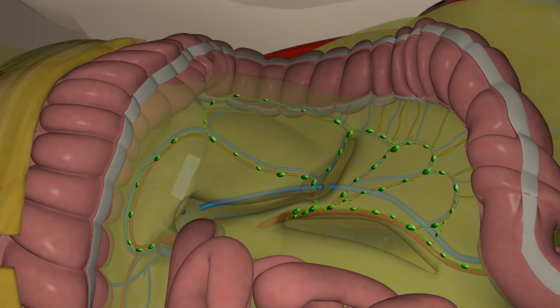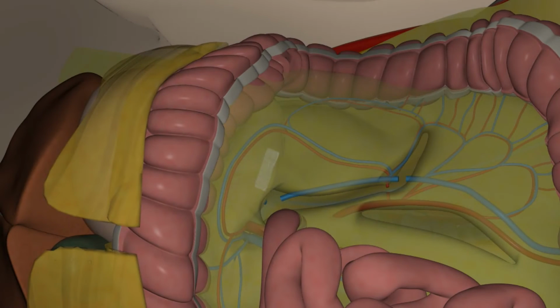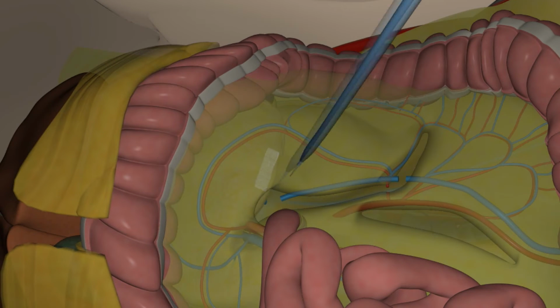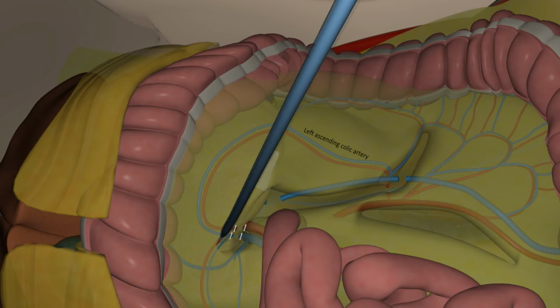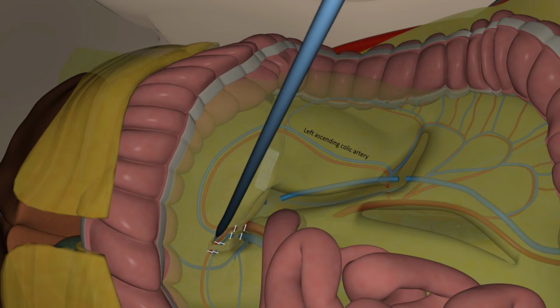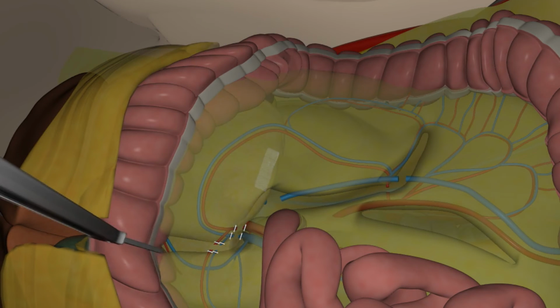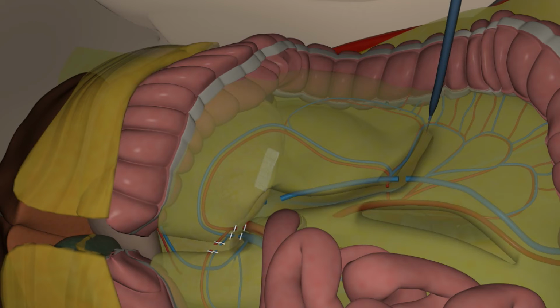Traction is applied to both flexures, and this allows us to find the root of the middle colic vessels. The visceral peritoneum covering these vessels is opened. Then the middle colic artery and the middle colic vein are dissected and clipped. Then the proximal and distal resection margins are transected at least 10 to 15 cm away from the edge of the tumor on both sides.